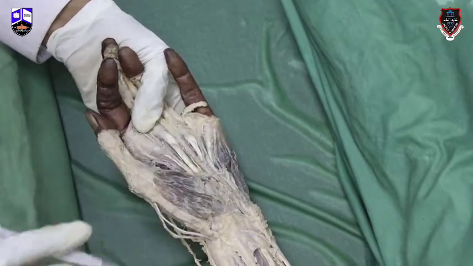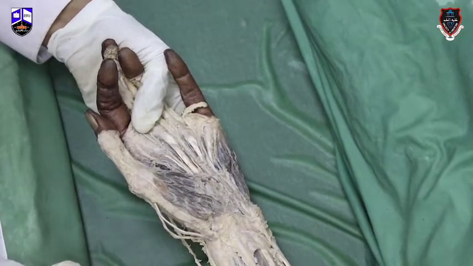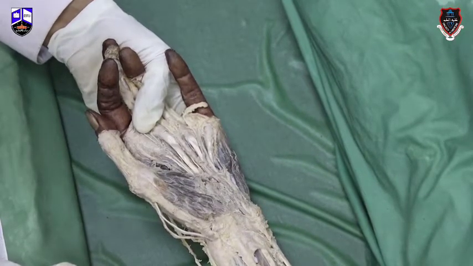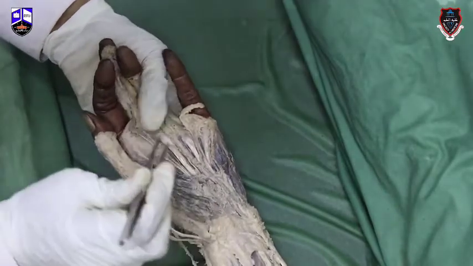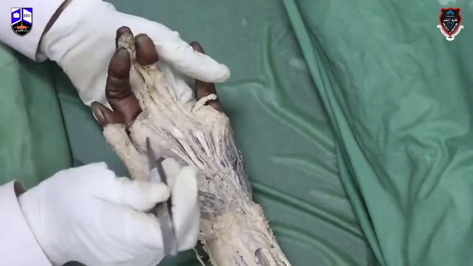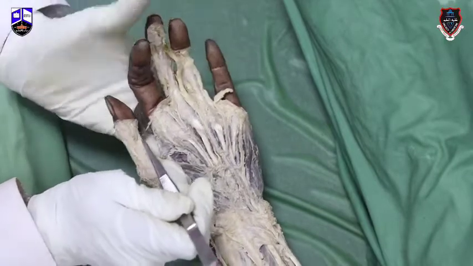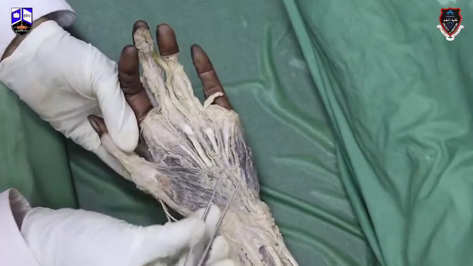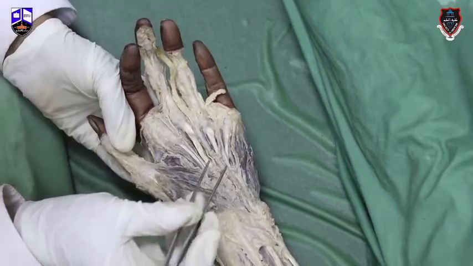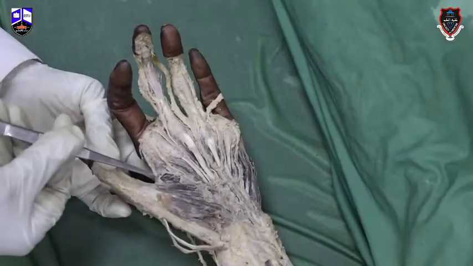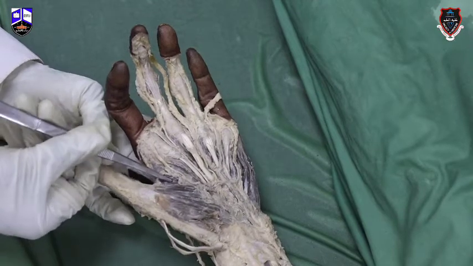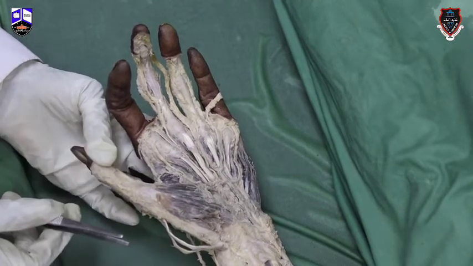Again, they are all innervated by the deep branch of the ulnar nerve. Our next group of muscles is the lumbricals. The lumbricals are 4 in number. Our next muscle is the adductor pollicis.